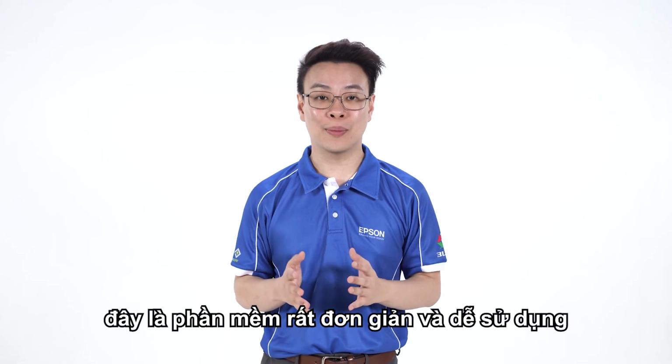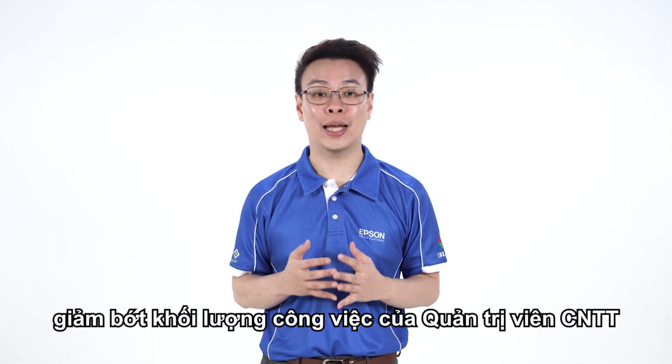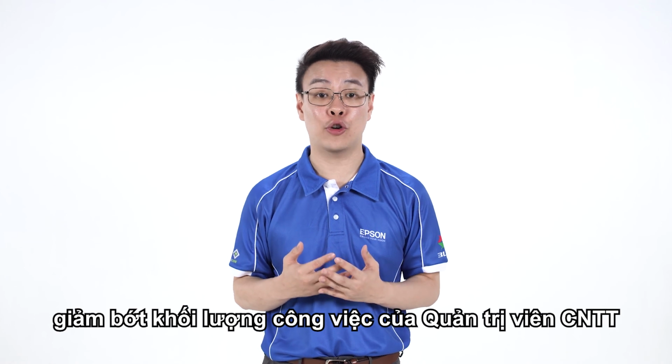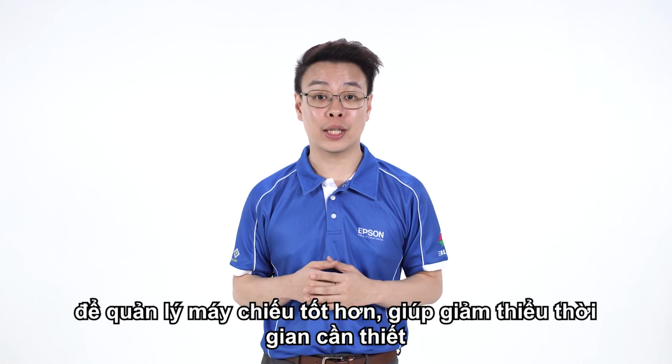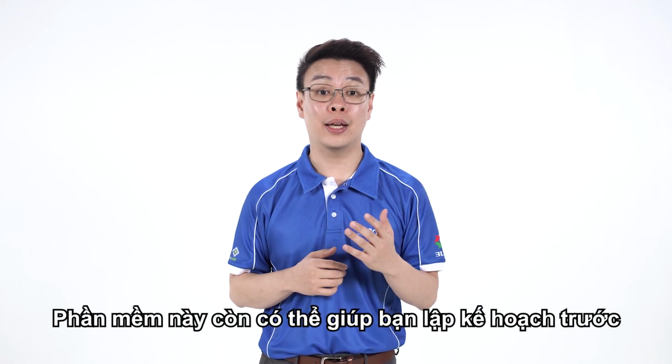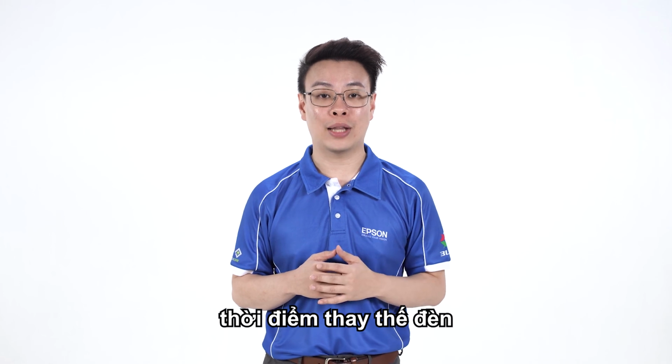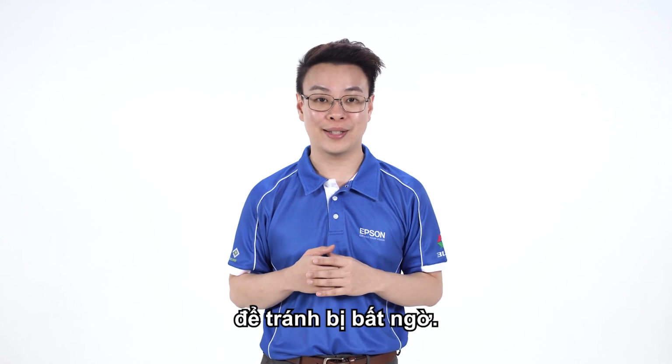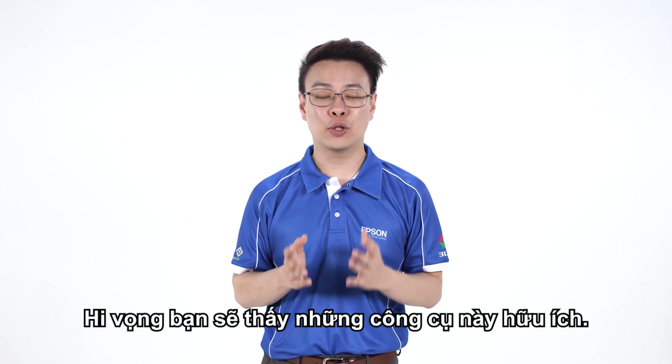As you can see, this is a very simple and easy to use software that lessens the workload of IT administrators to better manage projectors to minimize time required on maintenance and checks. This can also help you to plan in advance on when to replace your lamps to avoid being caught by surprise. I hope you find these tools very useful.